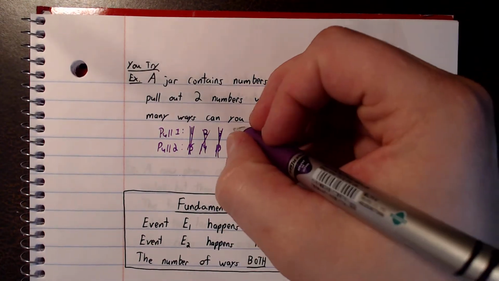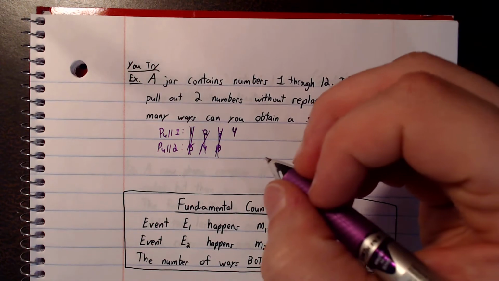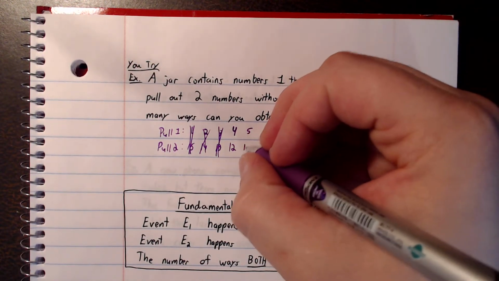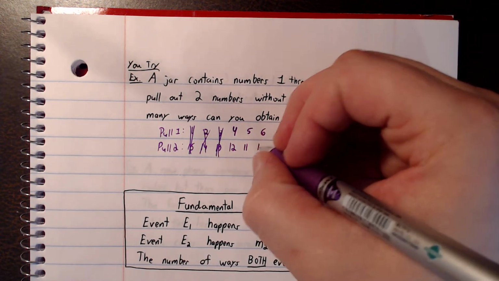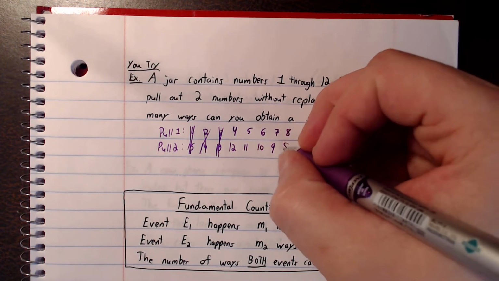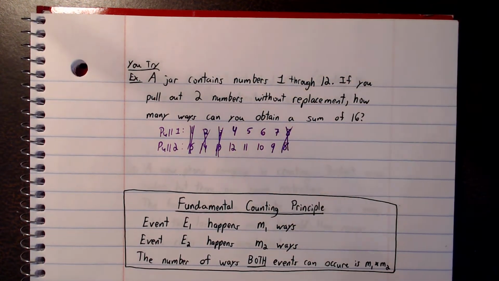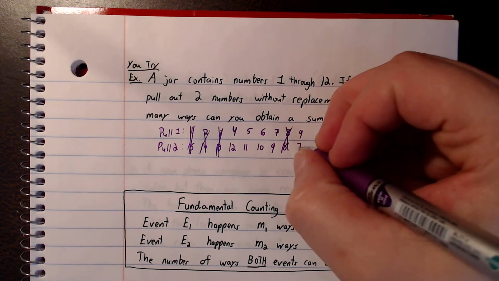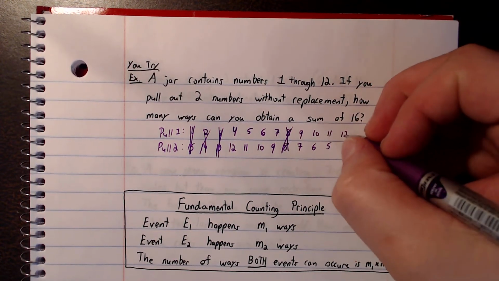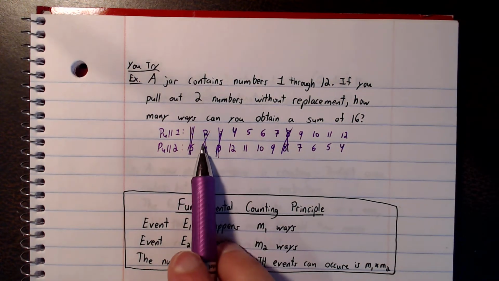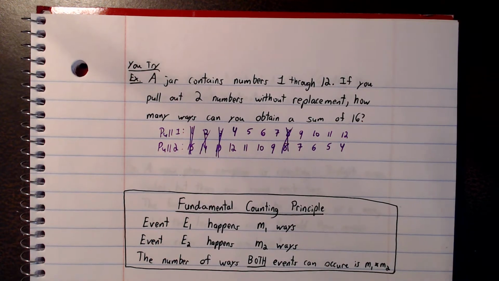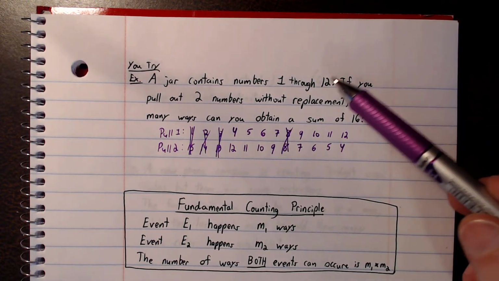If I pull out a 4, that would match with 12. If I pull out a 5, that matches 11. 6 and 10. 7 and 9. Uh-oh, 8 and 8 doesn't work. Then you got 9, 7, 10, 6, 11, 5, and 12, 4. So none of these were possible, even though I could pull out a 1, 2, and a 3, I can't pull out a 15, 14, or 13. They're not part of our system.